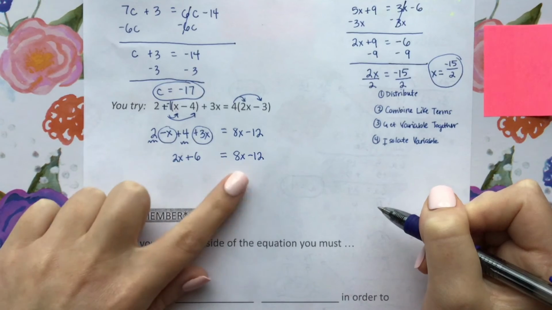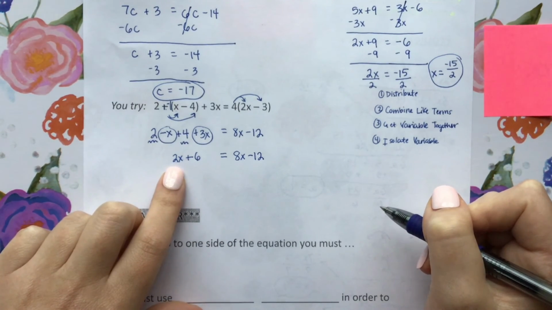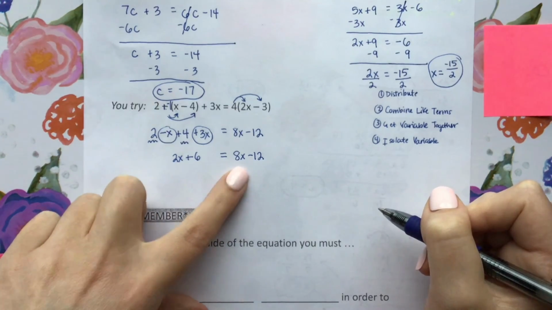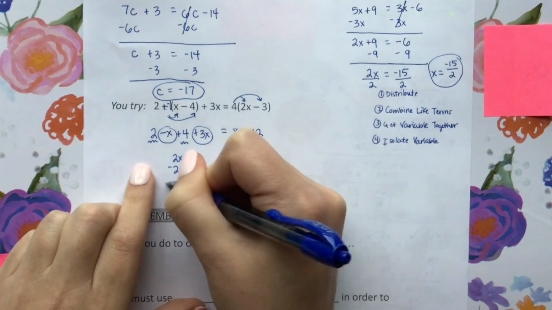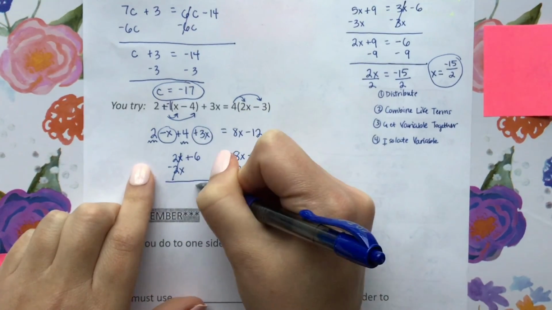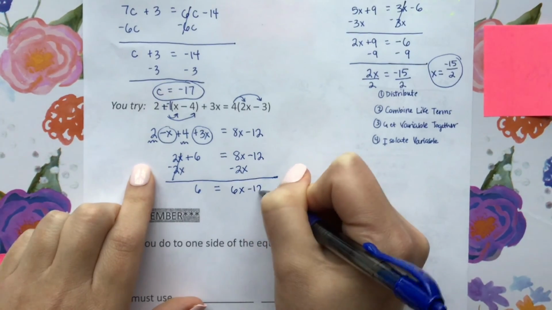Okay, now notice I have a variable on both sides of the equation, so I'm going to take this 2x because it's the smaller number and subtract it to get it to the other side. So I'm going to say minus 2x from both sides of the equation, and I'm at 6 is equal to 6x minus 12.